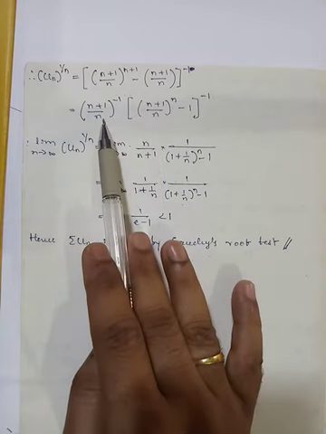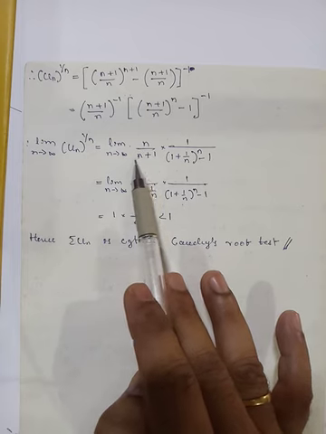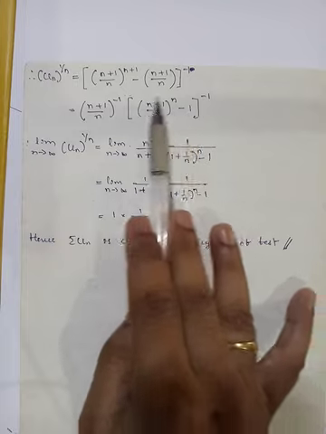Then n plus 1 divided by n to the power minus n, taking the reciprocal, can be written as n by n plus 1 into, taking the reciprocal of this, 1 divided by this term.